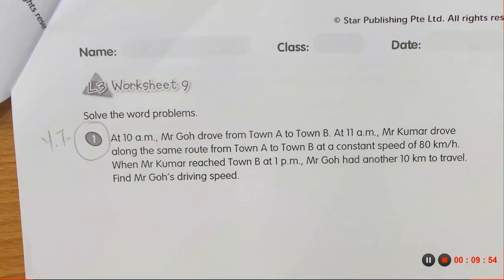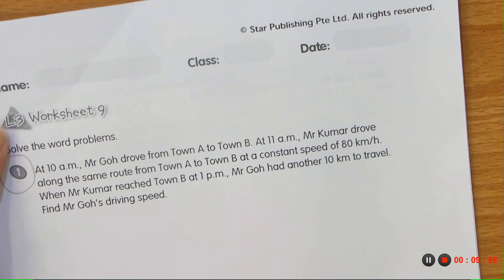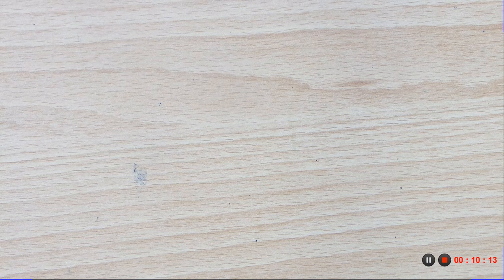And I'm looking at the optional set of level 3. Now, let me give this set up first. This set is optional.